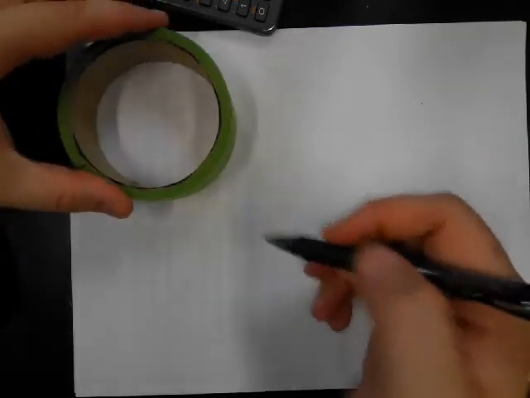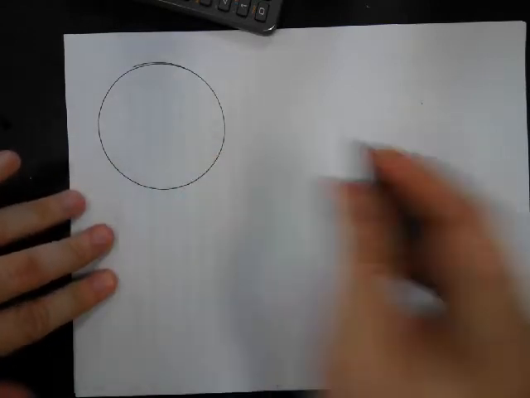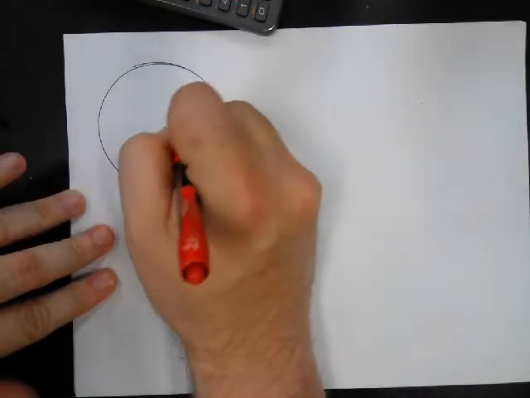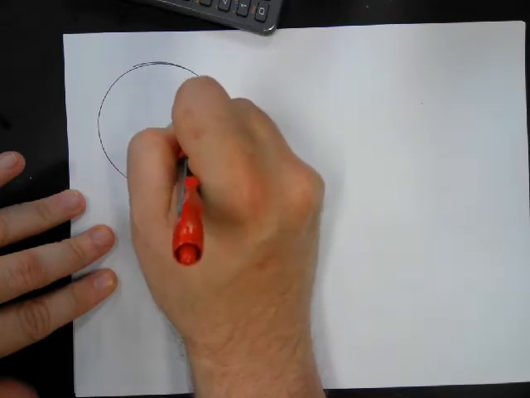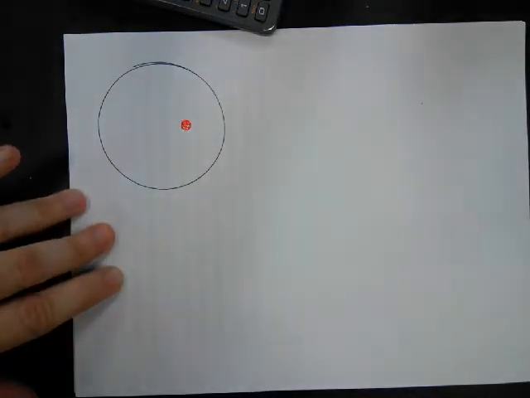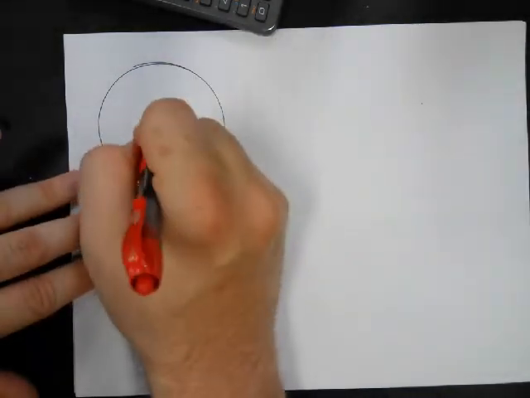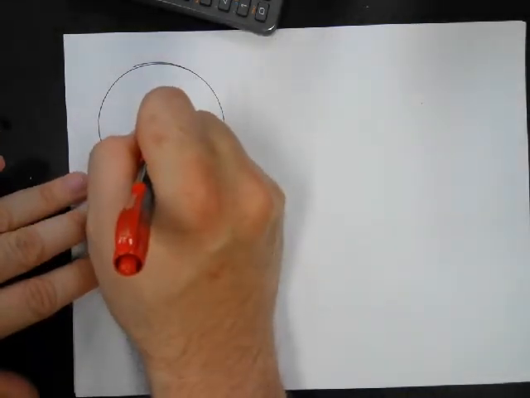So I'm going to draw a circle again. If you want to draw a circle, a ring of tape is always good. So there's a circle. And what we're going to do is put a penny sitting on this turntable. Right? So if you've ever played records, you have an idea of what a turntable is.